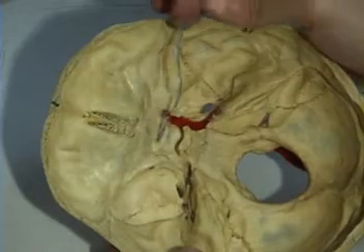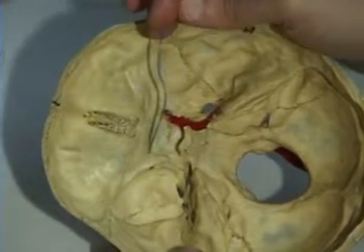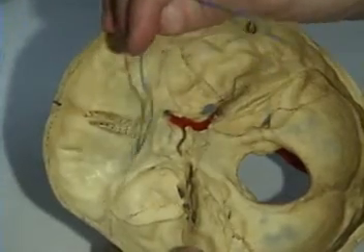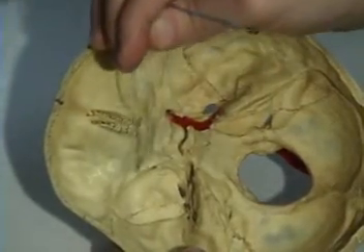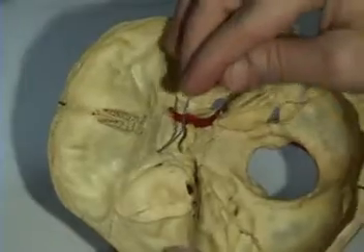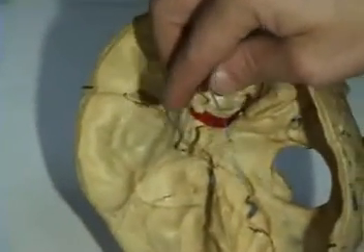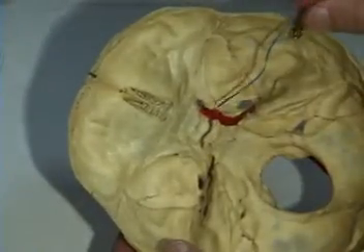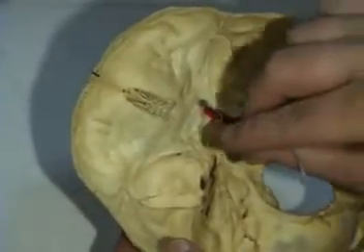The anterior clinoid processes are portions of the lesser wing of the sphenoid, which is located here. A canal located in the lesser wing of the sphenoid is called the optic canal. You can see how close it actually comes to where the carotid artery comes through.